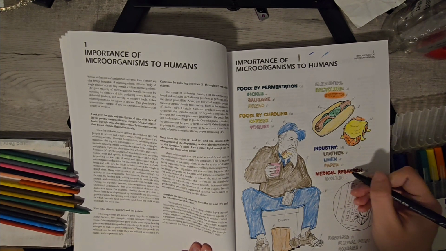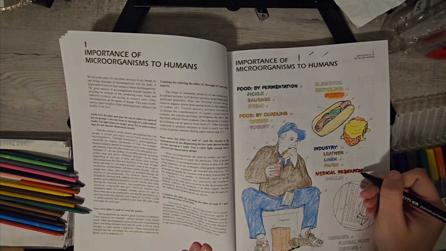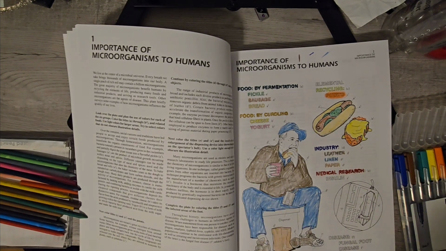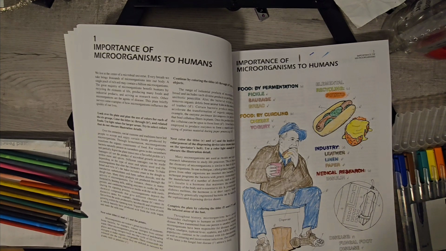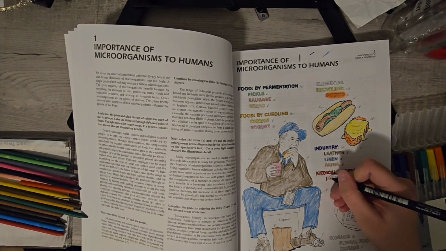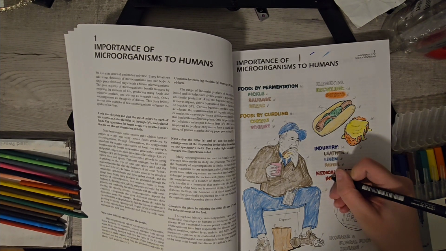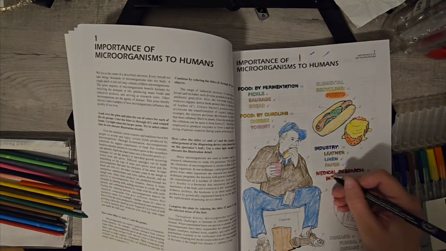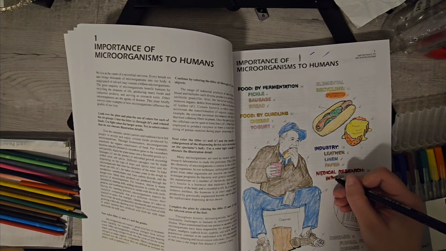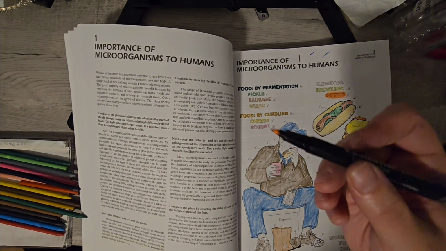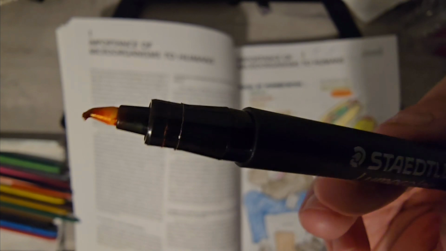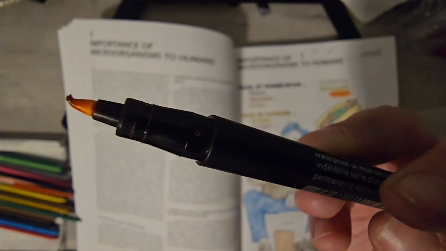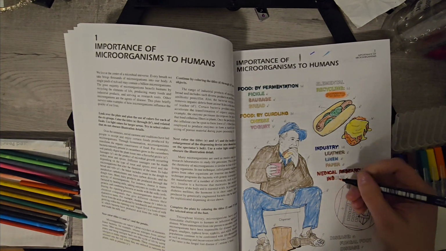Super messy. Starting to get tired. I guess I'm rushing a little bit. E and E1. Just gonna do red for the insulin, but this time I'm gonna try to do it nicer. There we go. I think the tip of this red one's a little broken. I don't know if you can tell. Yeah, it's bent, but anyways.